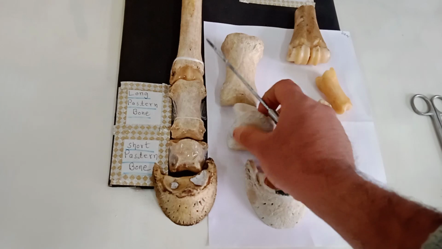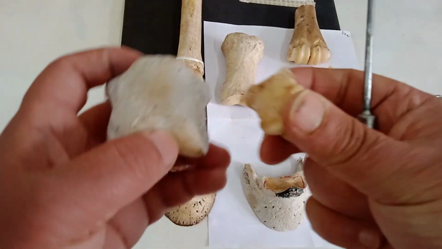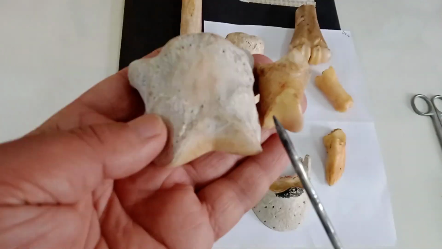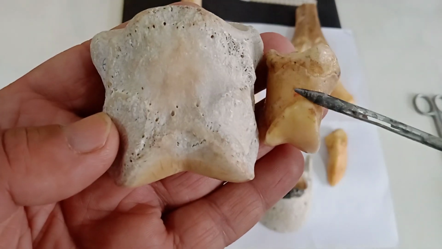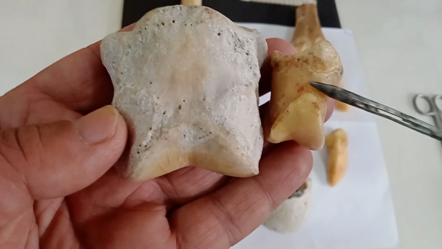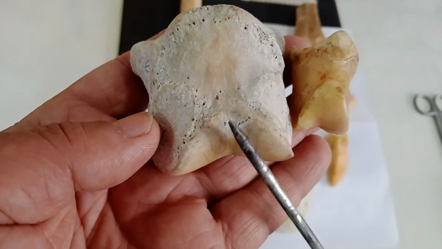Then this is the second phalanx in case of horse, and this is in case of ox. You can see here the difference is that the distal articular area in case of ox occupies almost the distal half of the shaft, while no such thing will be observed in case of horse.